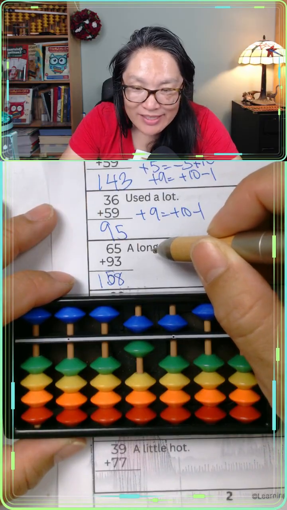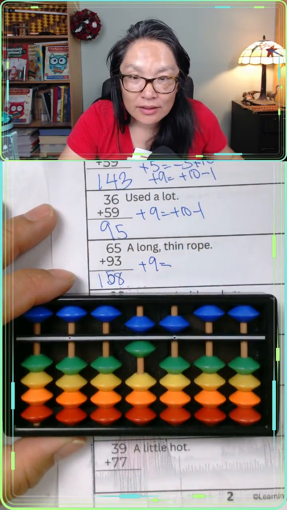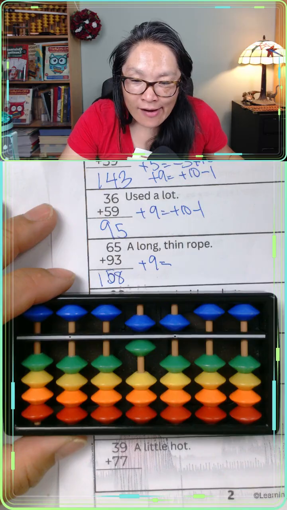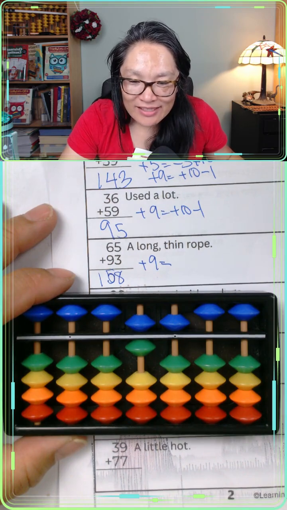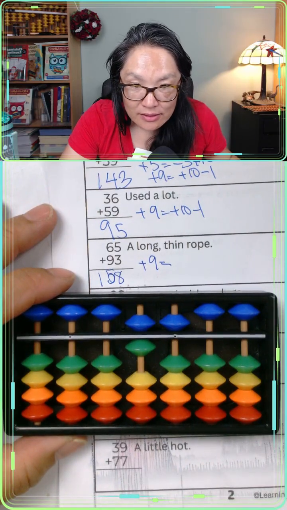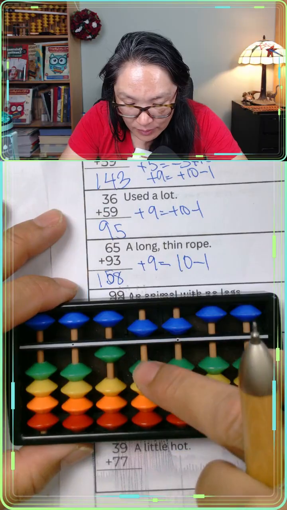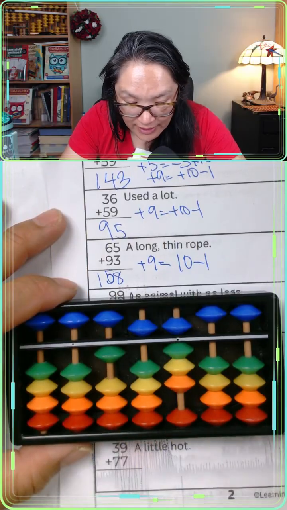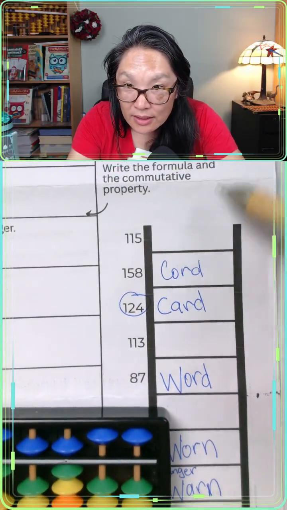Plus the 9 is plus the 10 minus the 1. And then we can add the 3. 1, 2, 3. So our final answer is 158. And that is a long, thin rope, which is a cord.